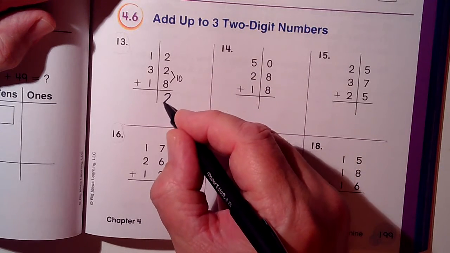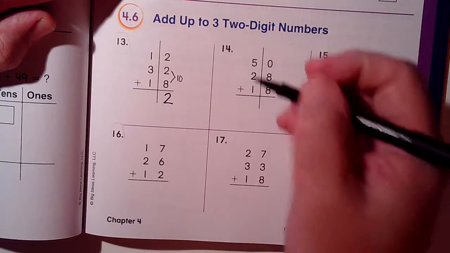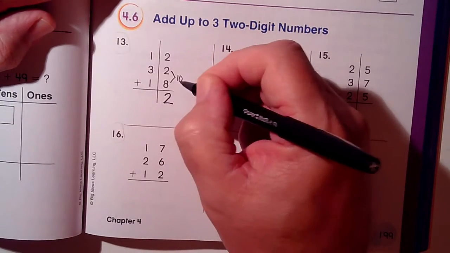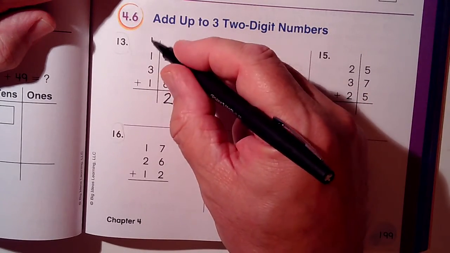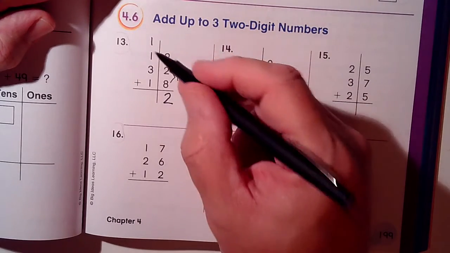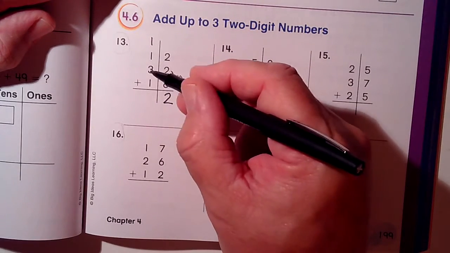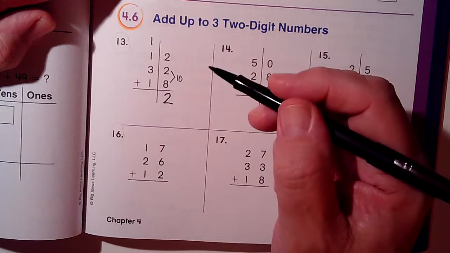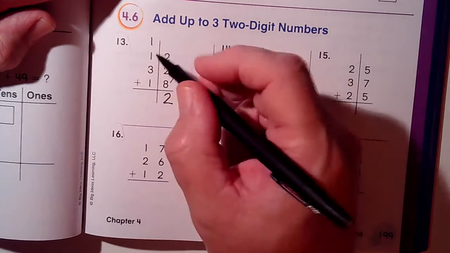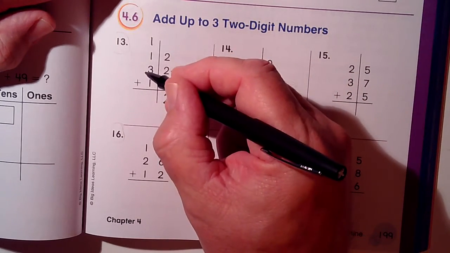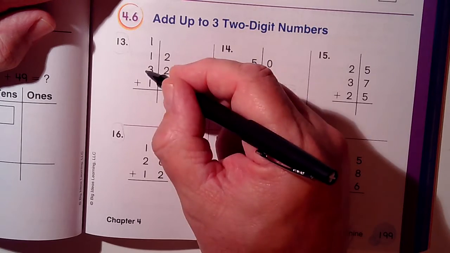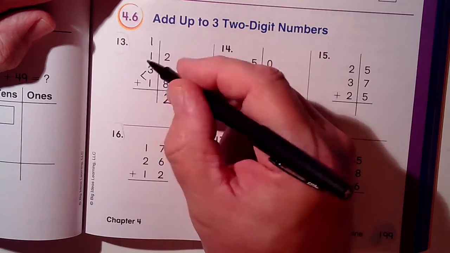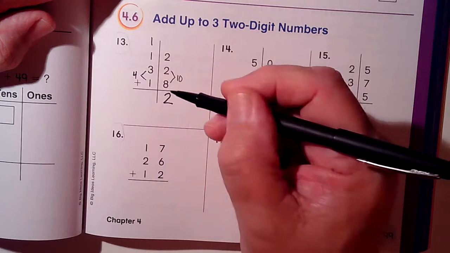I put the 2 from the 12 down here, and I have more than 10, so I'm going to bring it up there. Now I have 1 plus 1 plus 3 plus 1. I can do whichever way I want. Let's start with the big number, and we will add it to the 1. 3 plus 1 is 4.